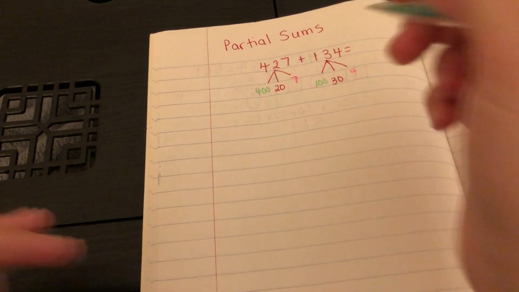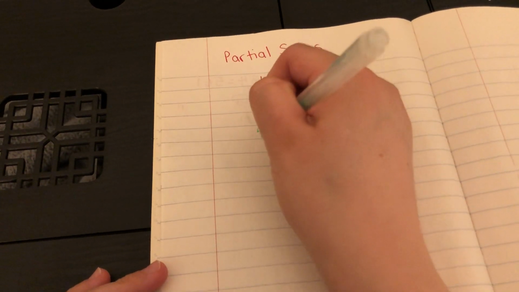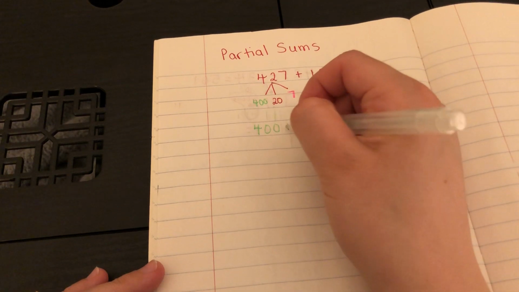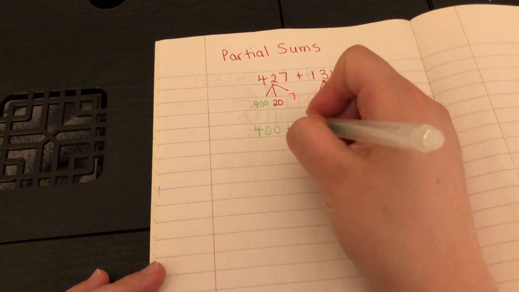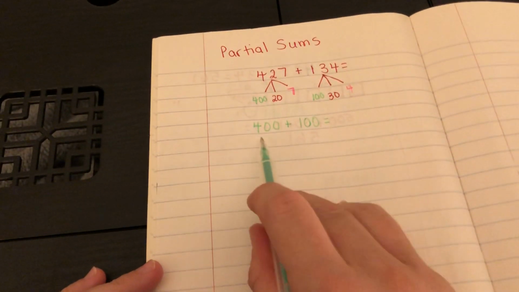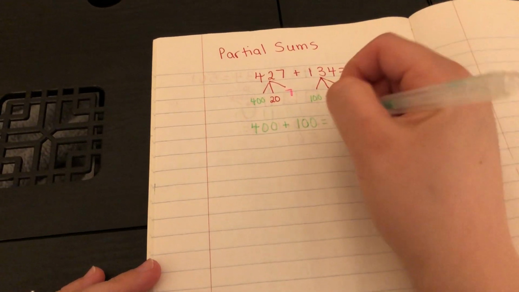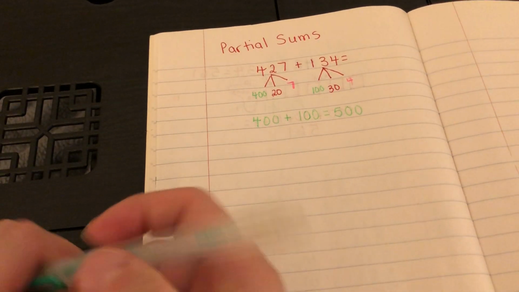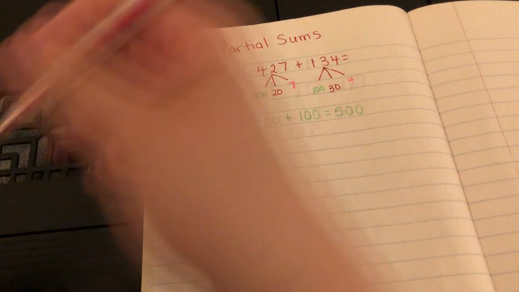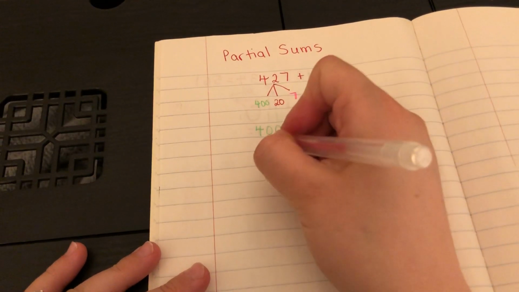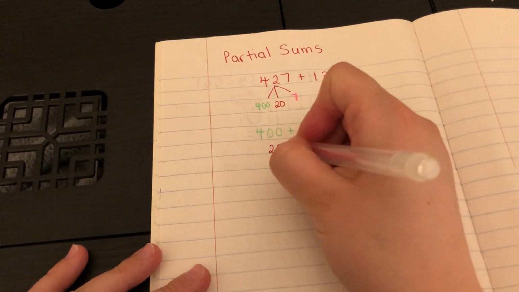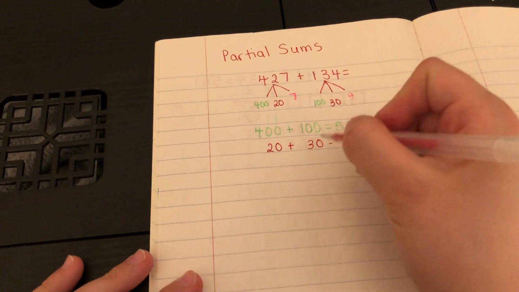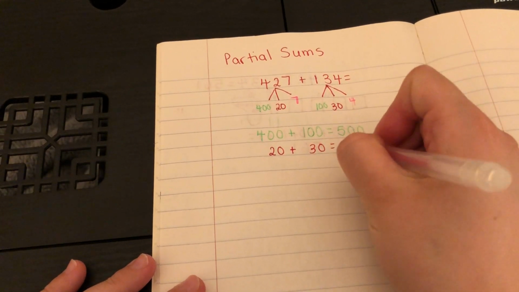So let's start off with our hundreds. I'm going to keep it in green so that we realize we're adding our hundreds. So I have 400 from this number and 100 from this number. 400 plus 100 is 500. Okay, that's one part done. Now I'm going to add my tens. So I take my 20 from 427 and add it to my 30 from 134, and that gives me 50.